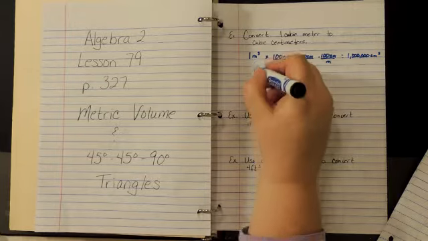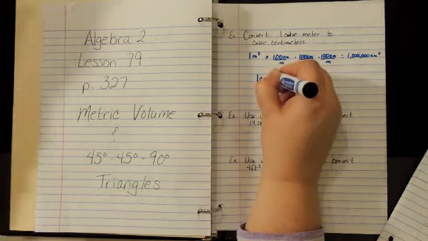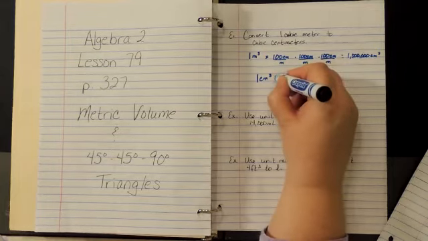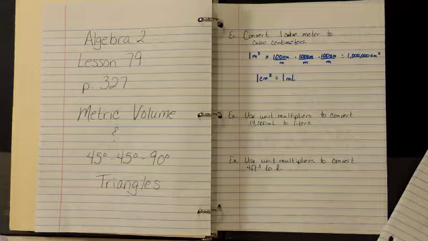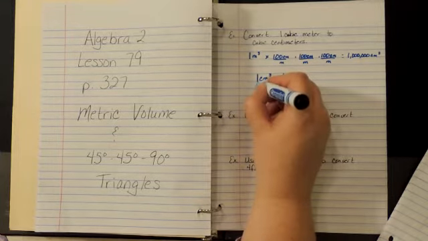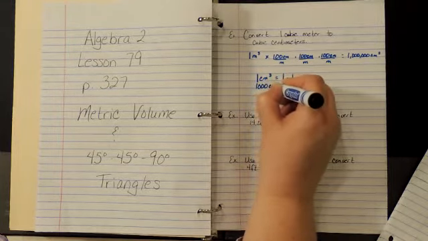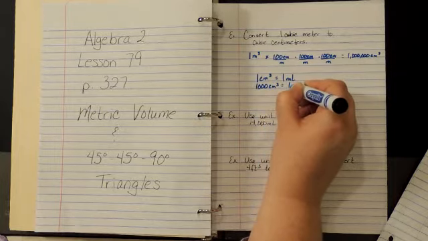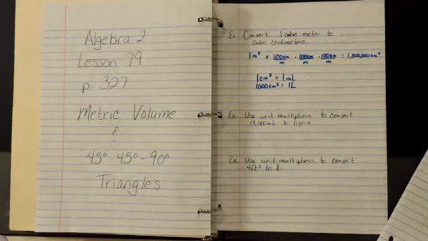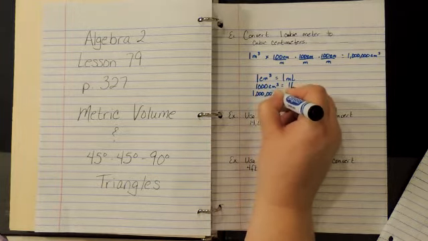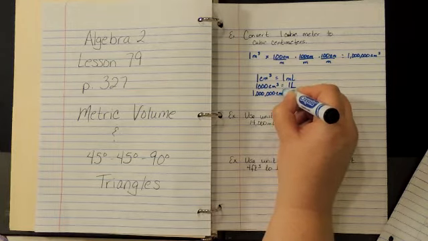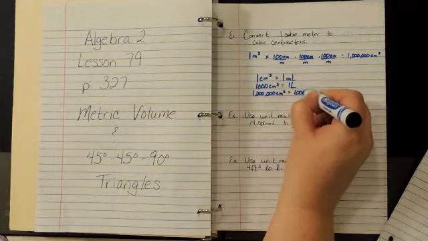1 cubic centimeter on purpose equals 1 milliliter. So 1,000 cubic centimeters equals 1 liter. So let's keep it, 1,000 cubic centimeters equals 1 liter, right? So 1,000,000 cubic centimeters is going to equal 1,000 liters.